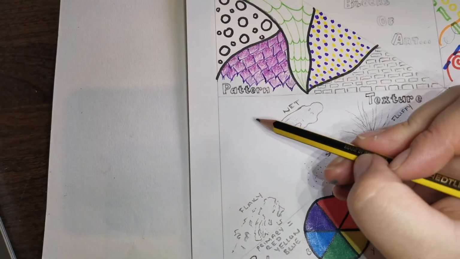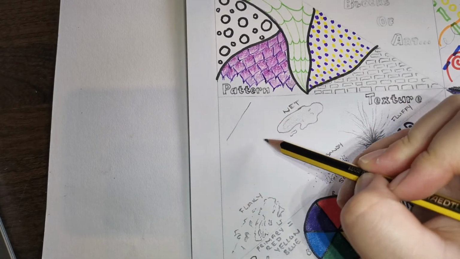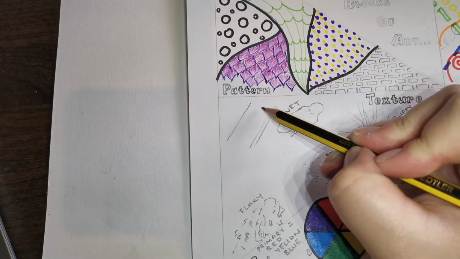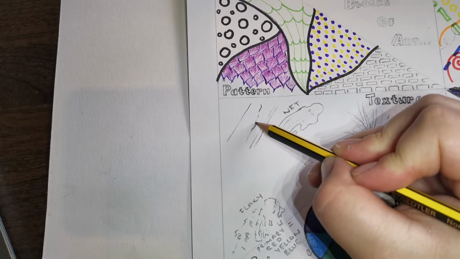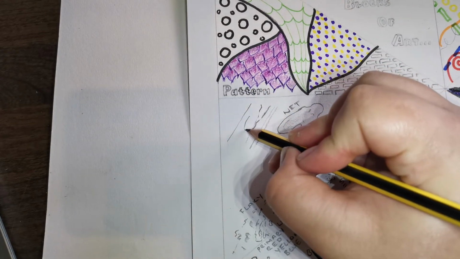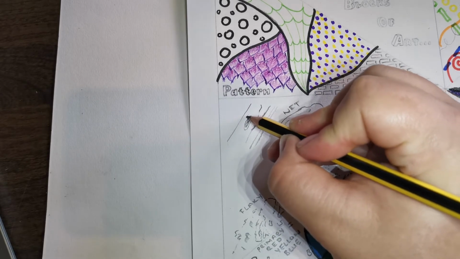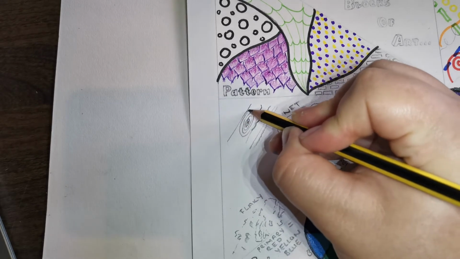Now I might want to create a rough texture, maybe something that is perhaps like wooden. I might even look at the grain of the wood using different weight lines again. Sometimes wood has little knots in it where there were branches, so I might start to use some of those patterns and textures.